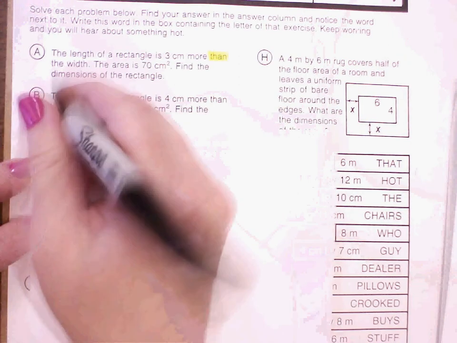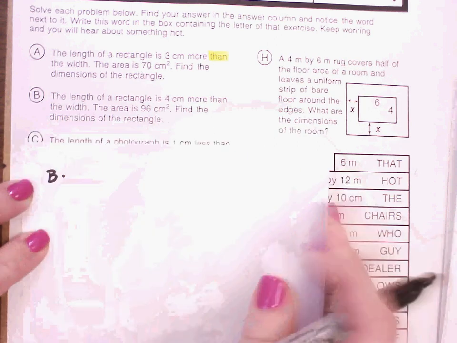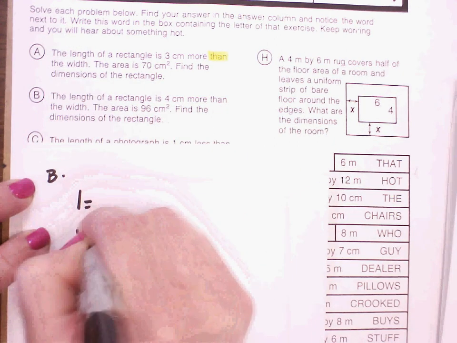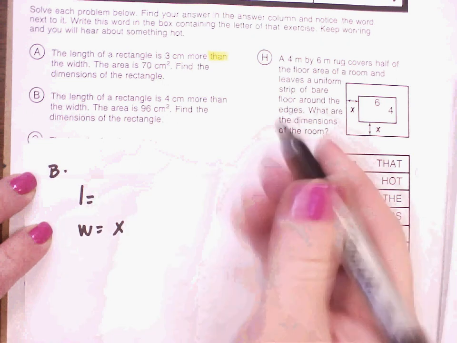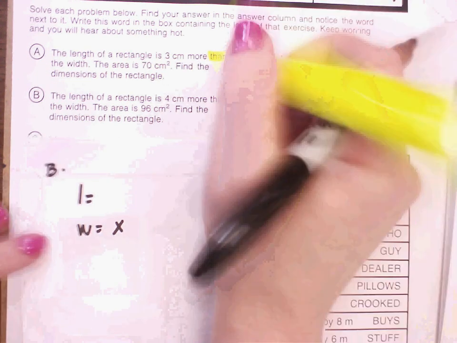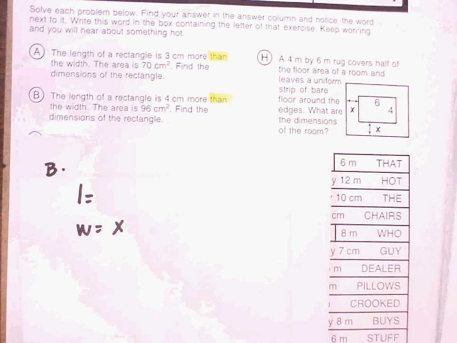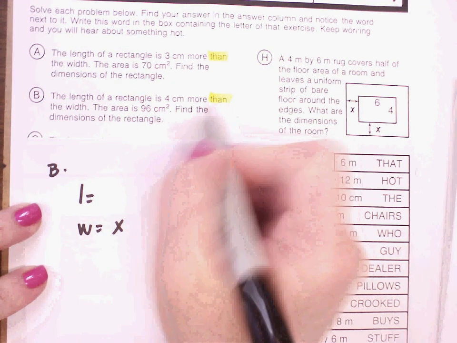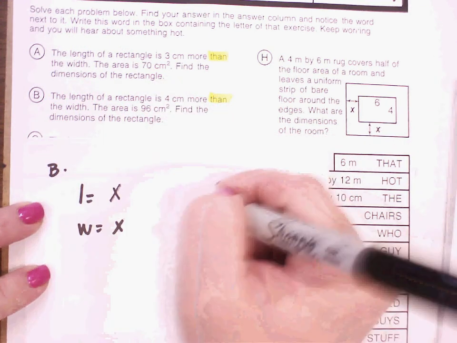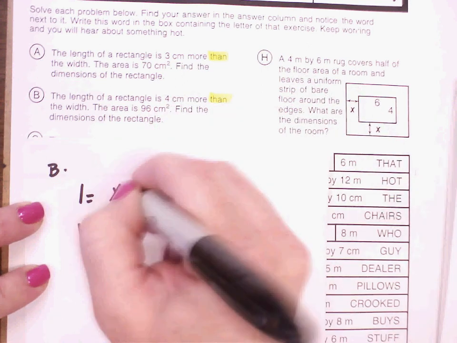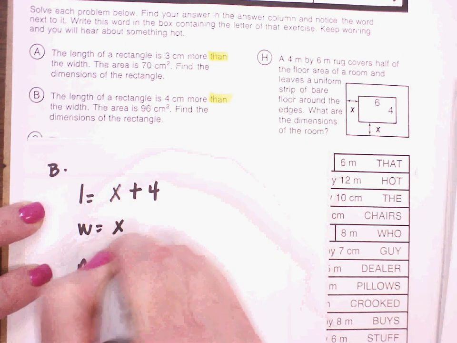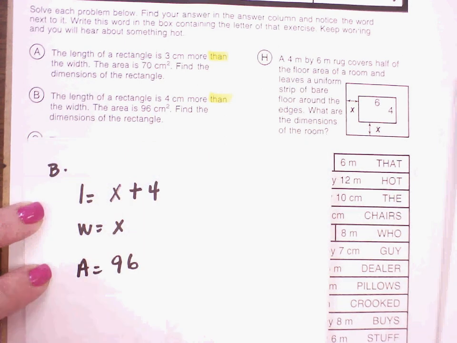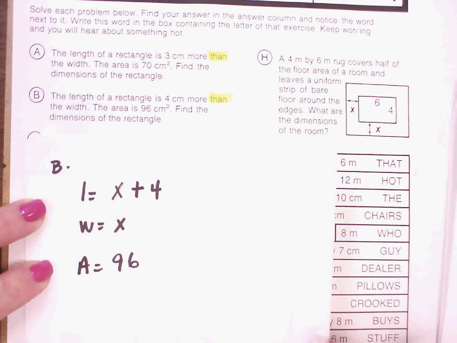All right, let's do B. The length of a rectangle is 4 centimeters more than the width. So you have info about the length, but you don't have info about the width. All right, backward word. After than comes with. So that would be what? X. If it's more than, what are you doing? Adding. How much are you adding? 4. And the area is what? 96.